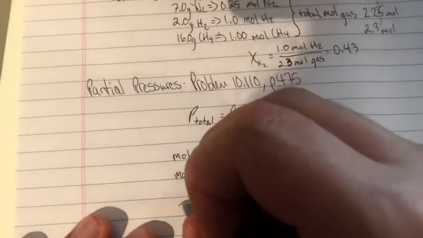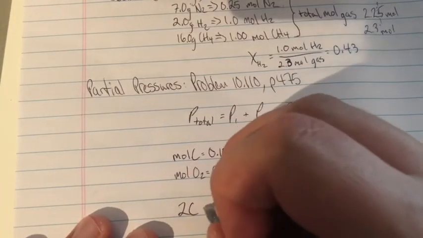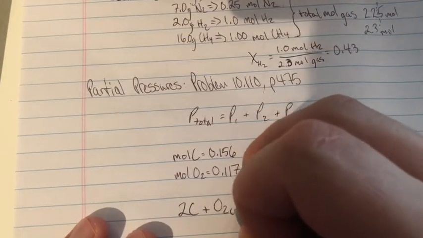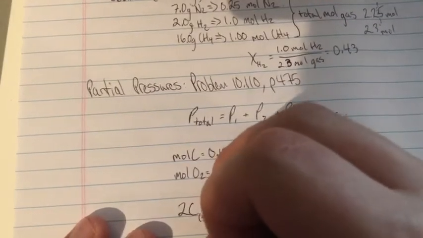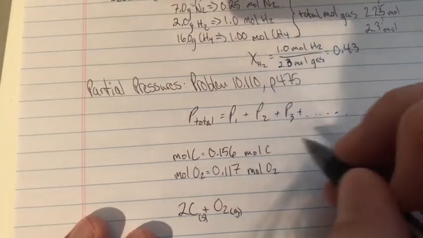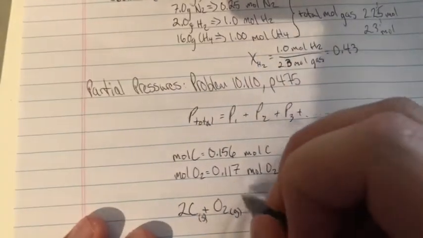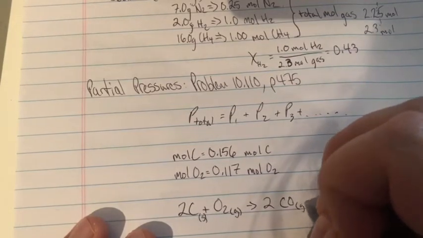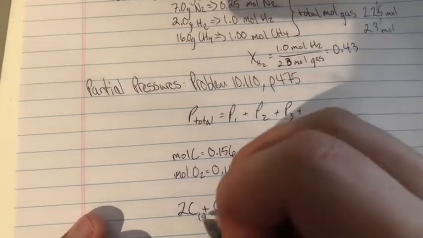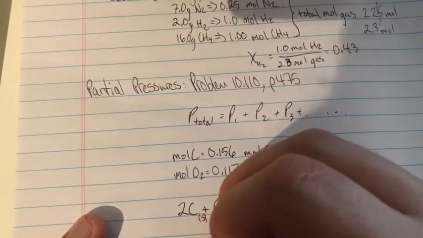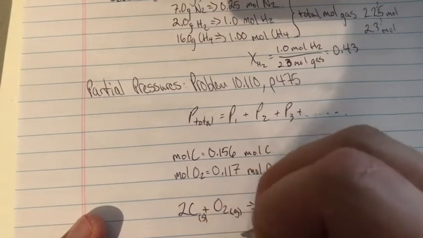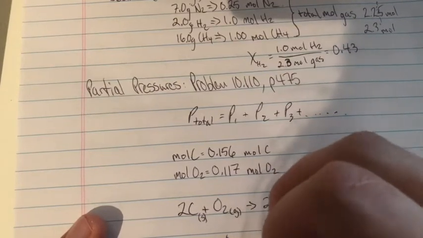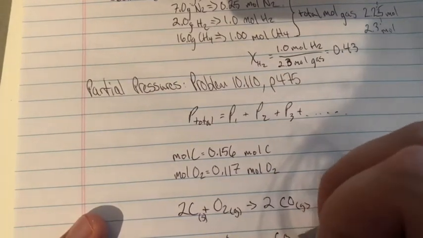Now, 2 equivalents of C plus an equivalent of O2 gas. Remember that C is going to be in the solid state. This is not a gas. So it's going to yield 2 equivalents of CO. And then 1 equivalent of carbon is going to combine with 1 equivalent of O2 gas to yield 1 equivalent of CO2.